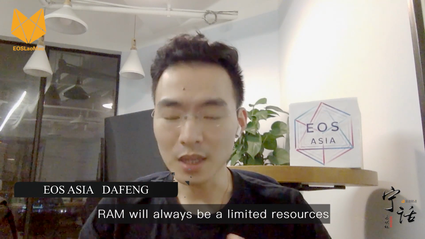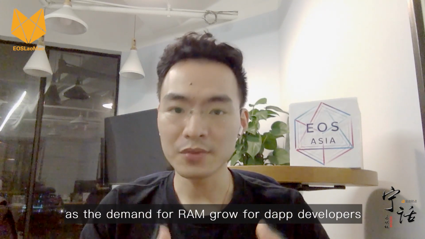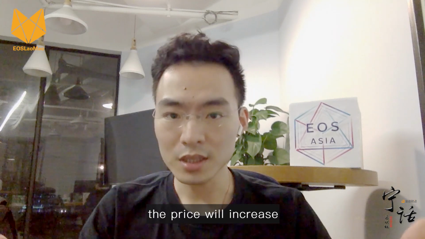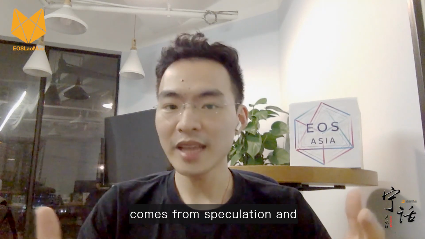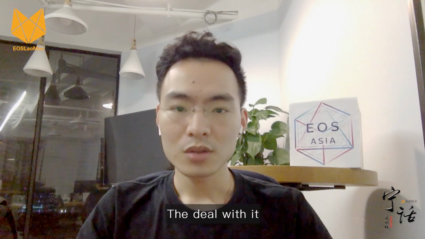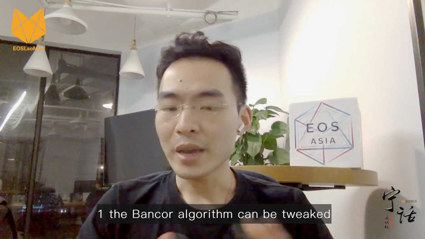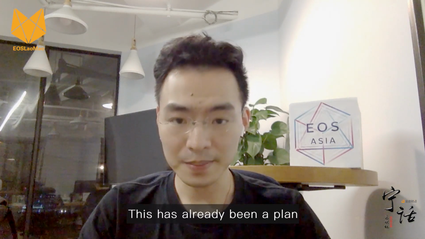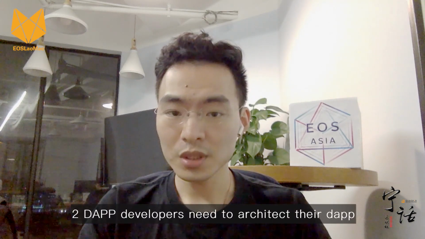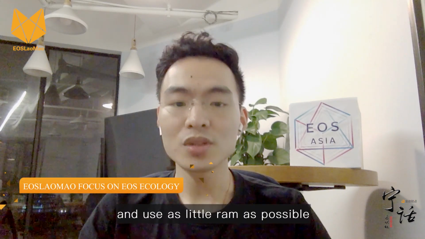On each chain, RAM will always be a limited resource. So over time, as the demand for RAM grows for dApp developers, the price will definitely increase. And unfortunately, right now, the hyper volatility comes from speculation and not from actual use of the RAM. So to deal with it, the community can do 3 different things. Number 1, the Bancor algorithm can be tweaked to reduce the hyper volatility, and I believe this is already happening. And number 2, dApp developers need to architect their dApp so that it's memory efficient and uses as little RAM as possible.